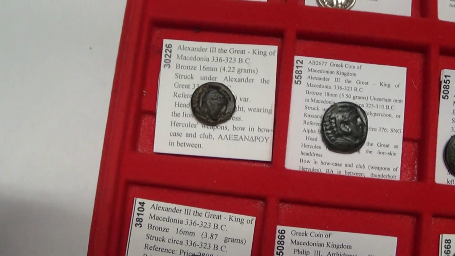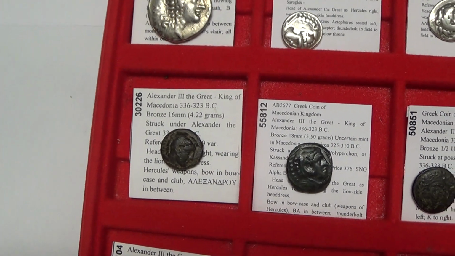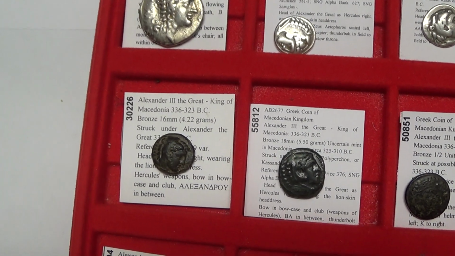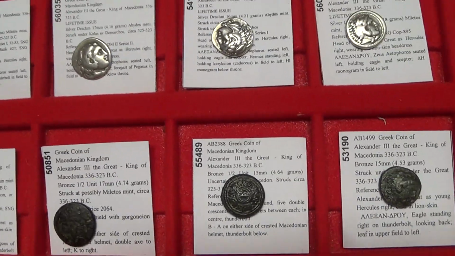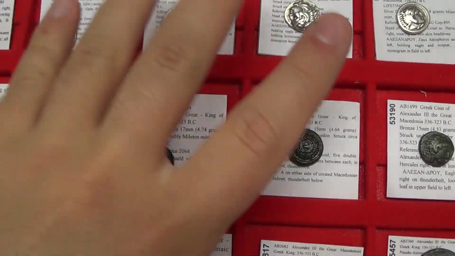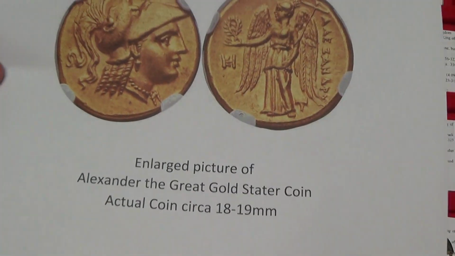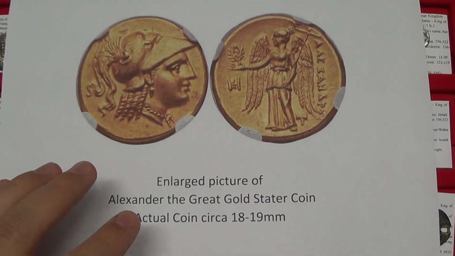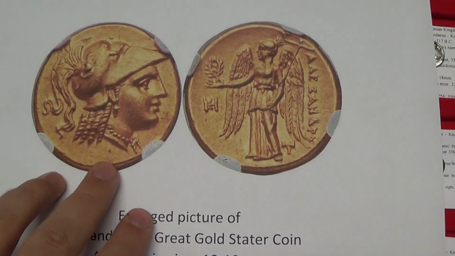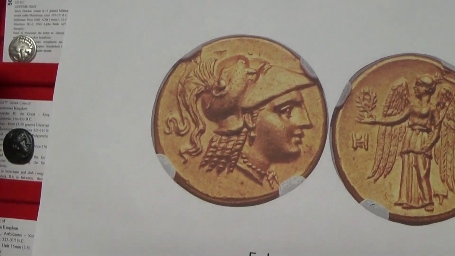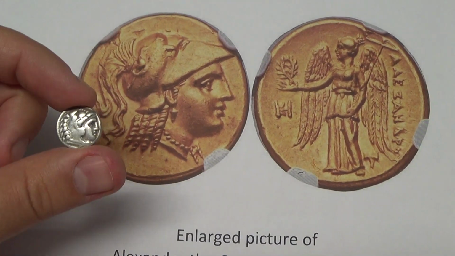Next, let's move on to the bronze coins of Alexander. Alexander struck coins in 3 metals: gold, silver, and bronze. I don't have a physical gold coin to show you here as an example, but I took the liberty of printing out a beautiful picture of what a gold coin of Alexander the Great would look like. First off, obviously this is an enlarged picture, but we have to imagine the gold coin would probably be about this size, but made of gold.